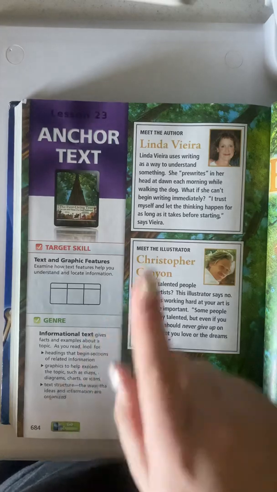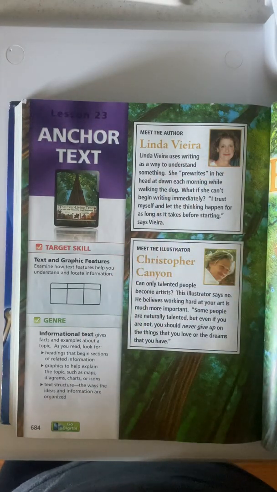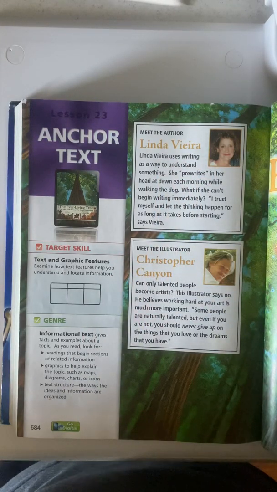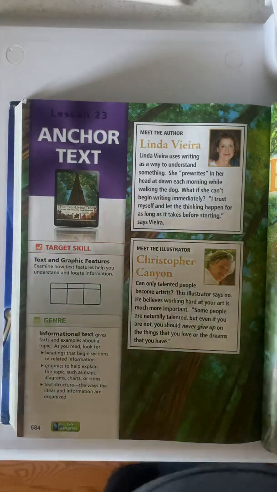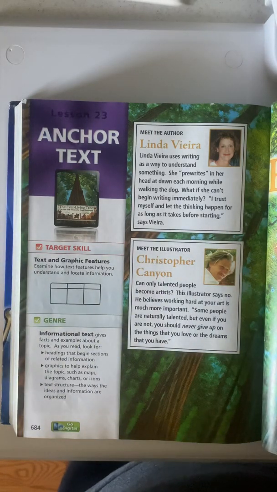Let's meet the author. Linda Vera uses writing as a way to understand something. She pre-writes in her head at dawn each morning while walking the dog. What if she can't begin writing immediately? "I trust myself and let the thinking happen for as long as it takes before starting," says Vera.